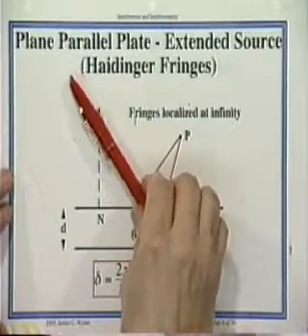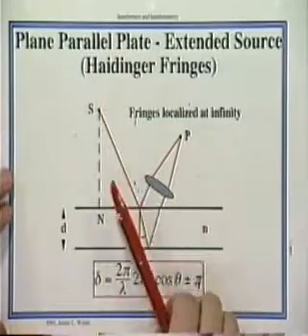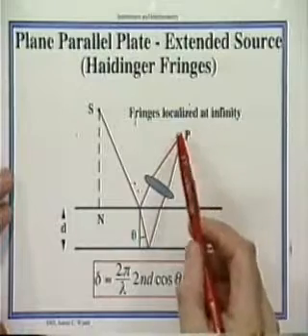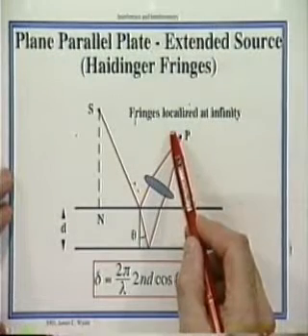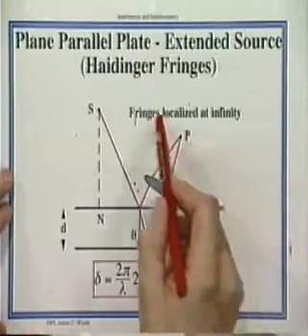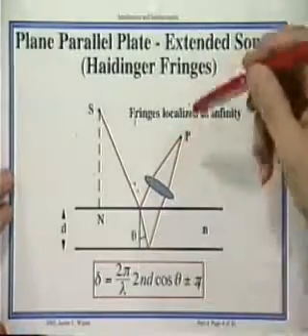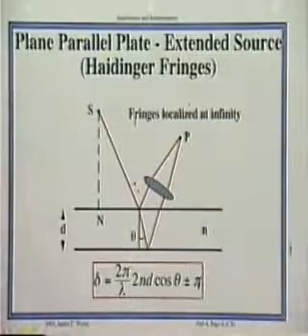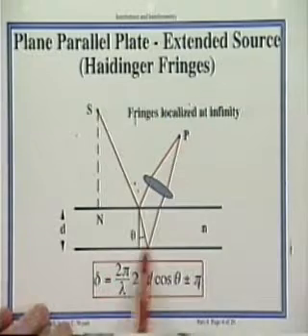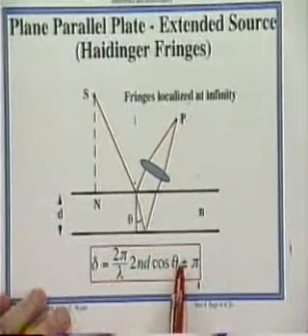If I came in with another angle, so I had a different angle of theta, that would leave at a different angle, and that would be focused in a different position here. So we have light focused at a lot of different positions here, and each position corresponds to a particular theta. And this is the phase difference between the two interfering beams.